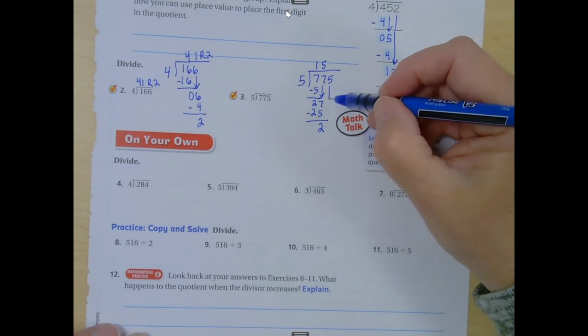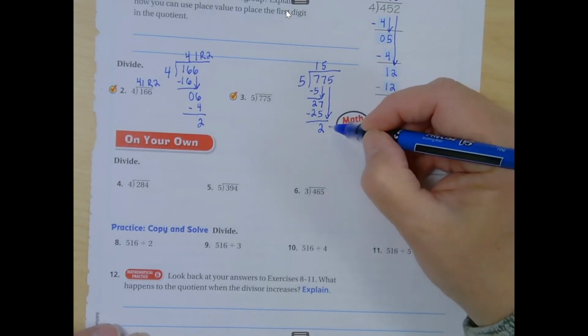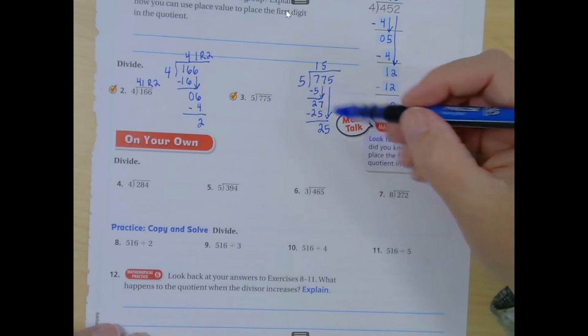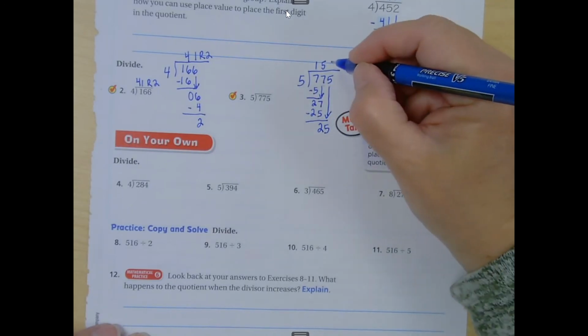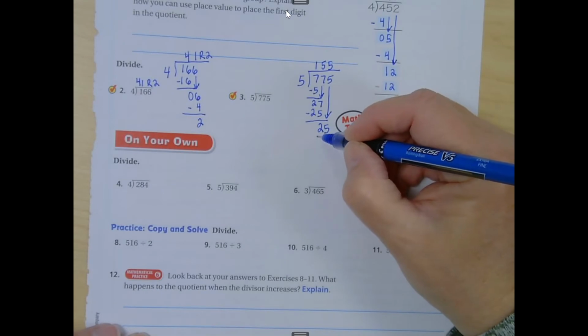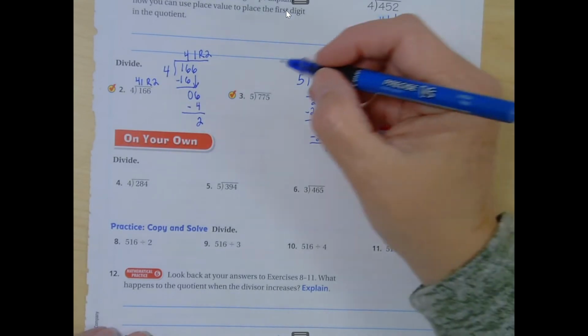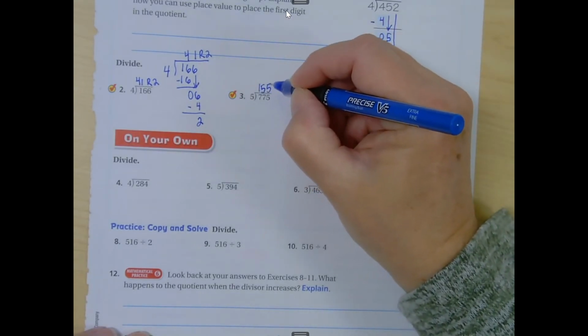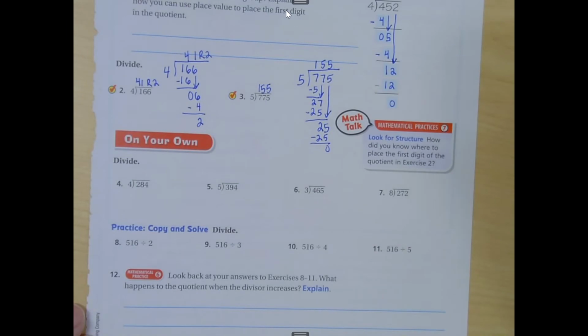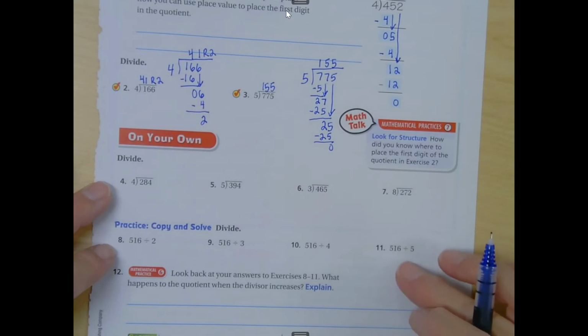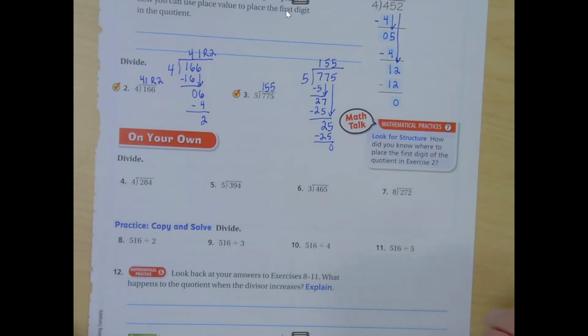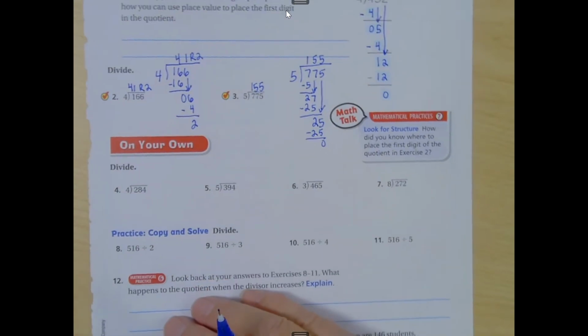Oop, there's still another number to bring down, and that is a 5. How many times will 5 go into 25? 5 times. 5 times 5 is 25. We subtract, and we get 0. So our answer is 155. Okay, at this time, you're going to pause the video and go ahead and do 4 through 11. Okay, and then we'll come back and we'll go over the answers. So pause the video, do 4 through 11 for your practice, and then we're going to go over the answers.